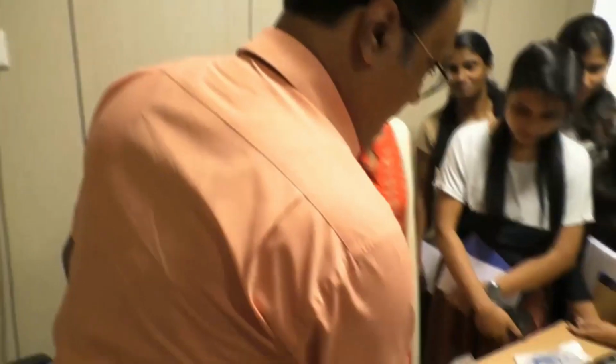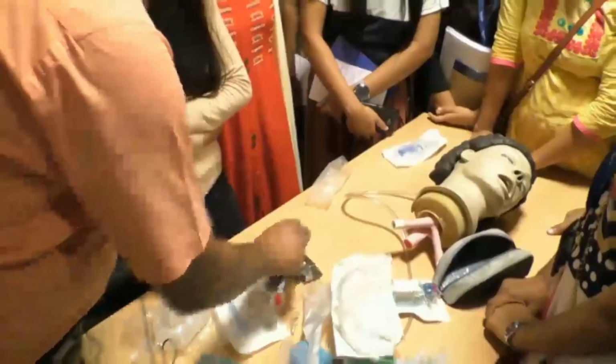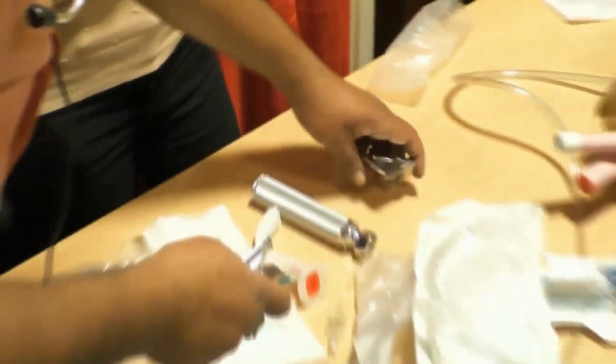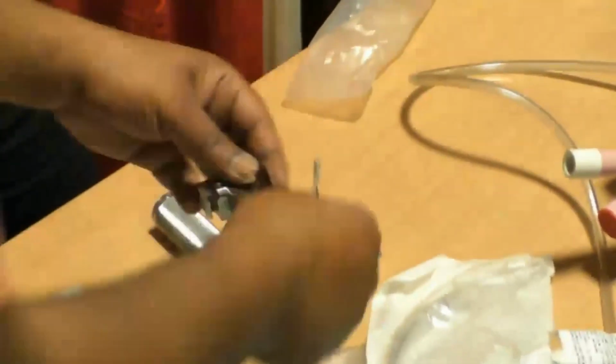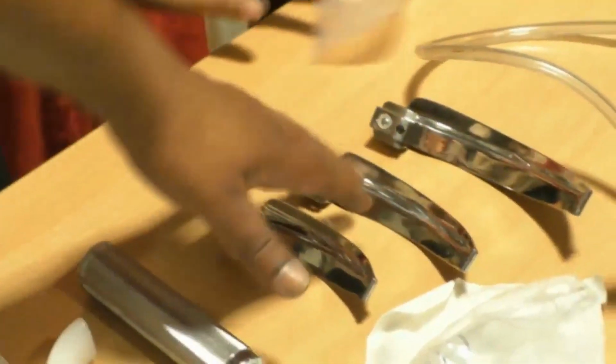And the laryngoscope, all of you have seen the laryngoscope? You must have seen the blades. We have 3 sizes of blade here: small, medium, large.